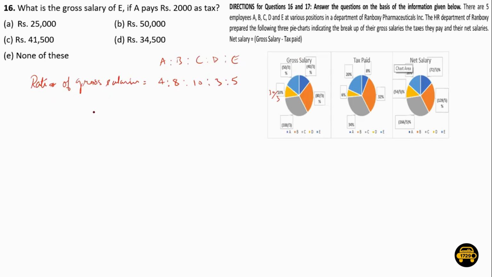Similarly, if we have to calculate the ratio of tax paid of A is to B is to C is to D is to E, we can divide all of them by 2. So it will come out to be 4 is to 16 is to 17 is to 3 is to 10, right? 28. All right. Okay.